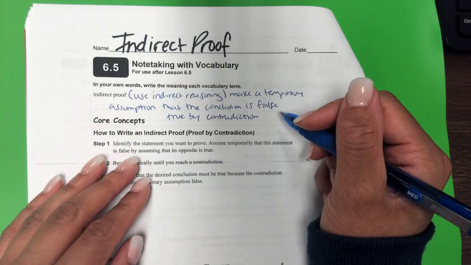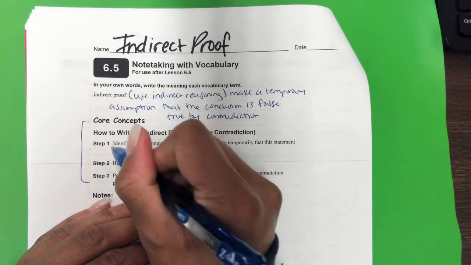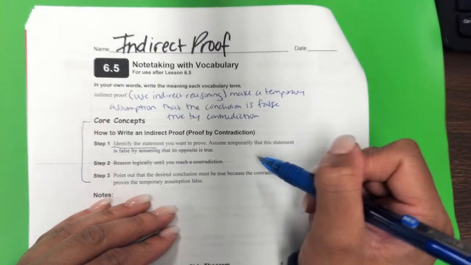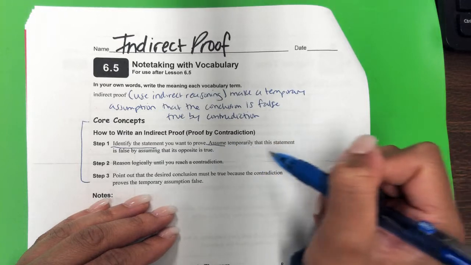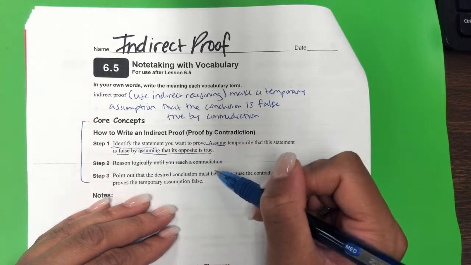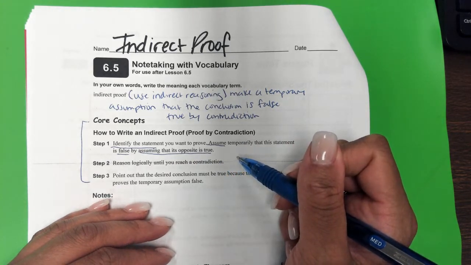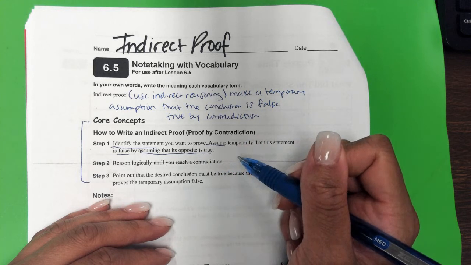So something that's not told to you verbatim. So here are your core concepts. Step 1 is identify the statement, and then assume that this statement is false by assuming that the opposite is true. So if I told you that my house is on fire, I'm going to tell you that my house is not on fire.